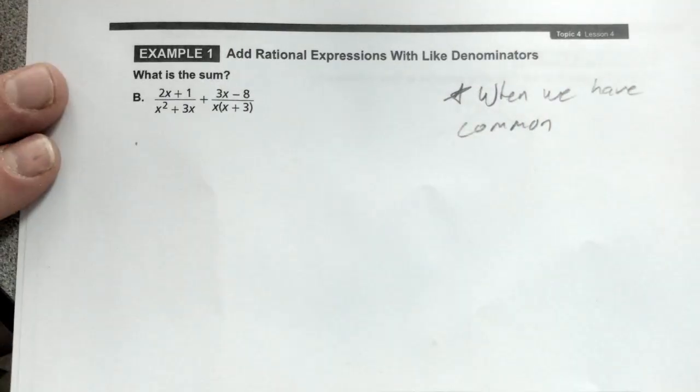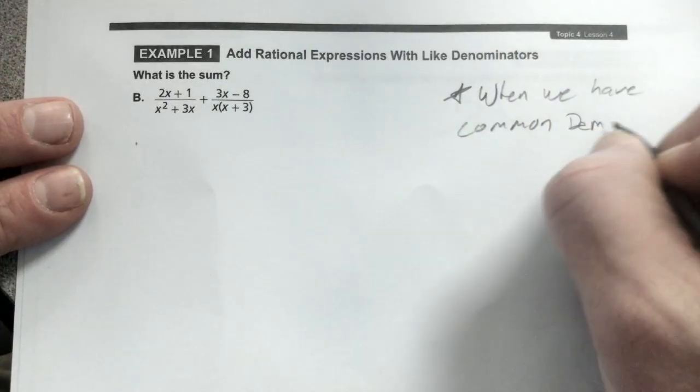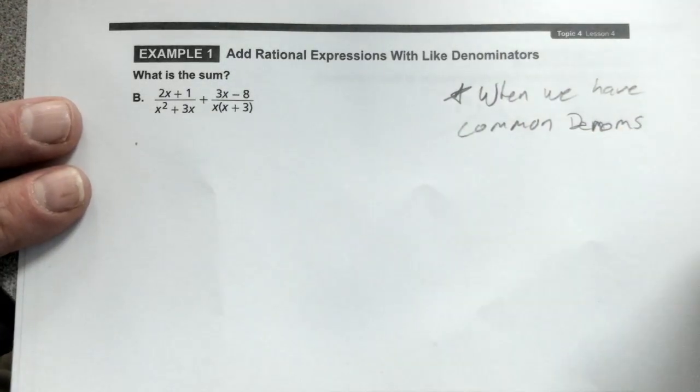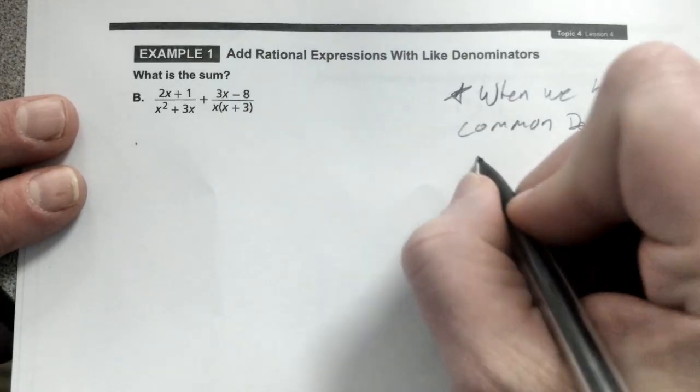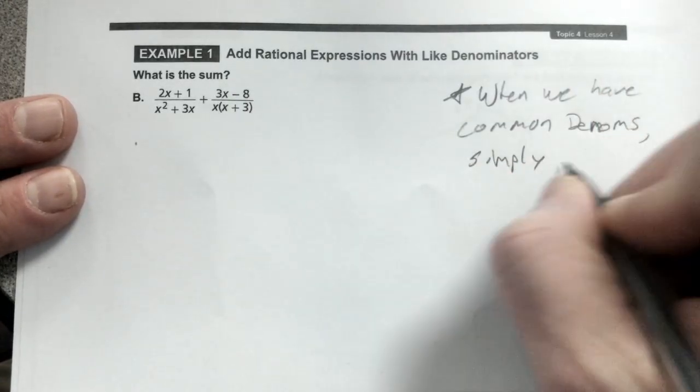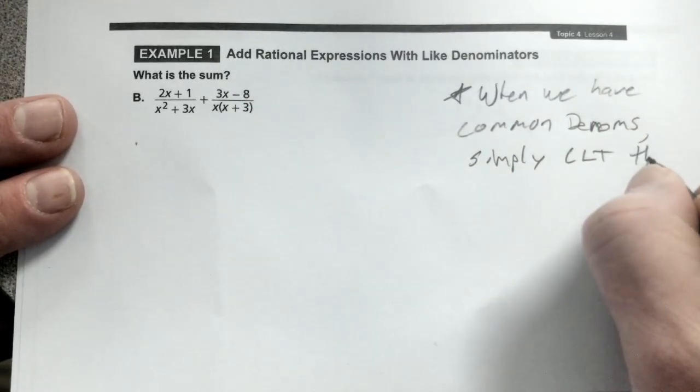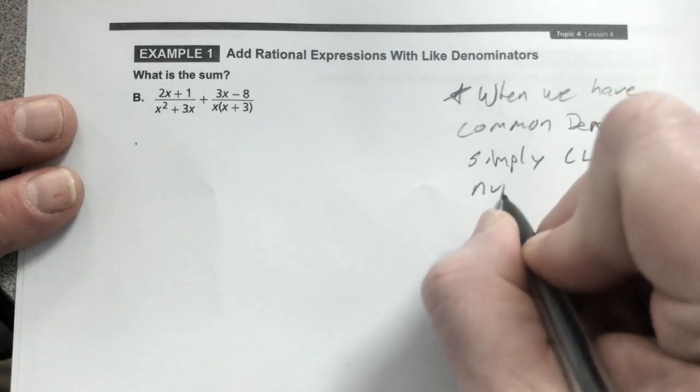When we have common denominators, simply combine the numerators. Combine like terms.